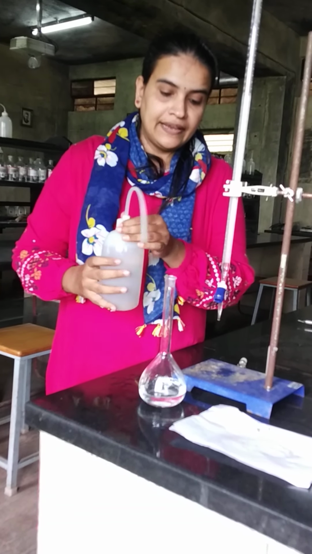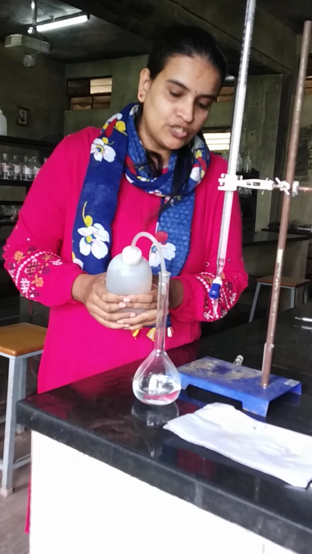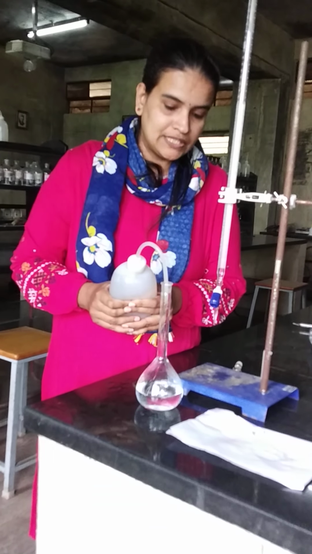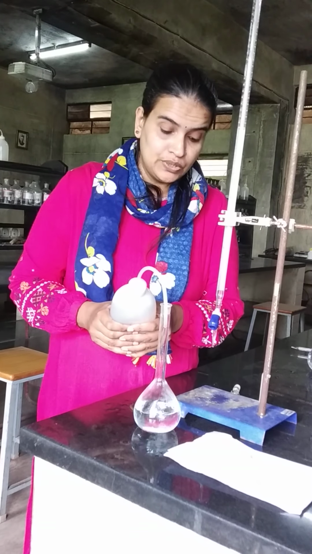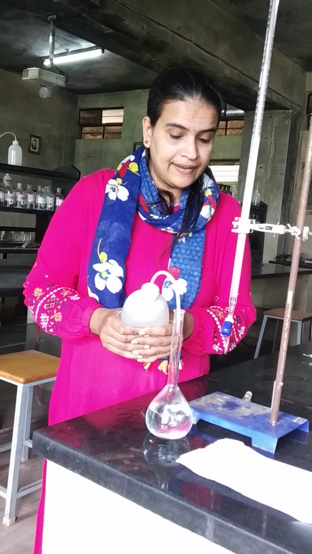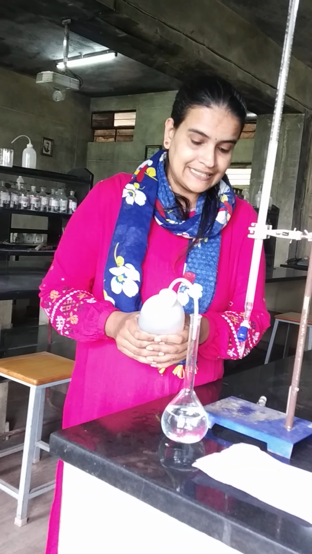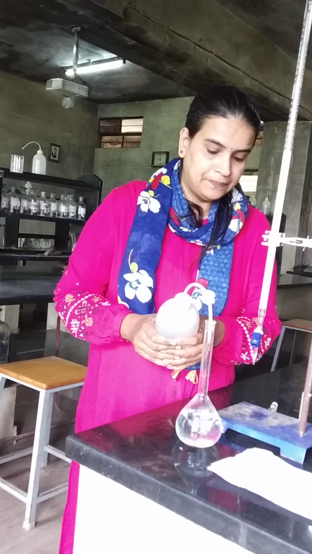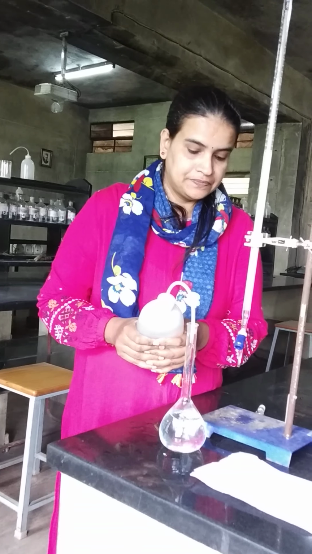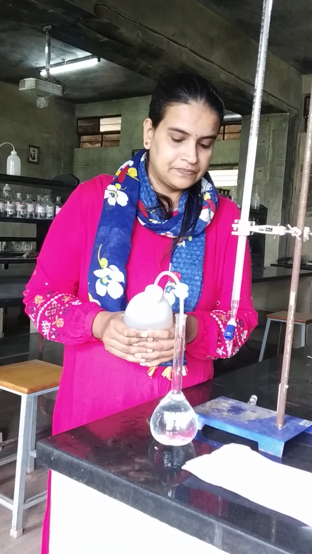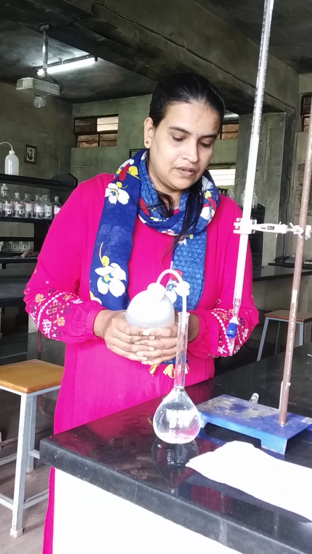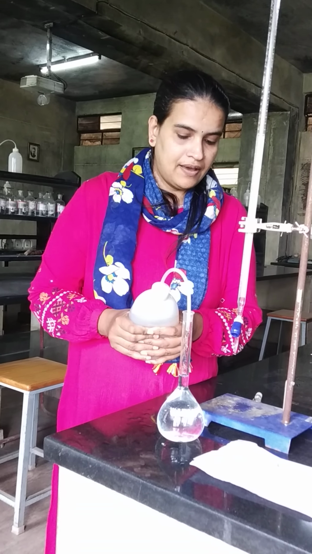No need of adding any sulfuric acid here, because already for preparing that unknown solution, we have to use sulfuric acid. So here directly we can add water, distilled water to make up. Now it's nearing the mark.